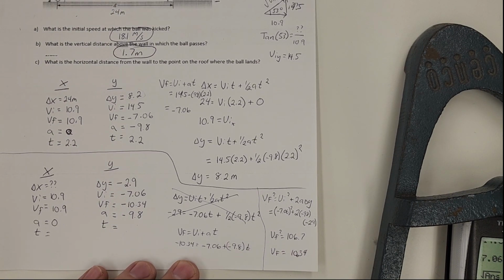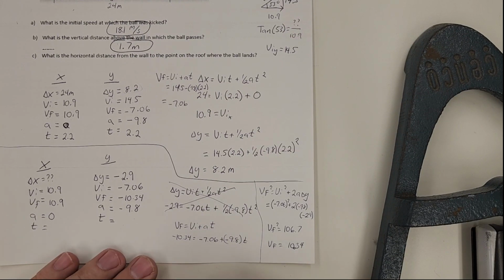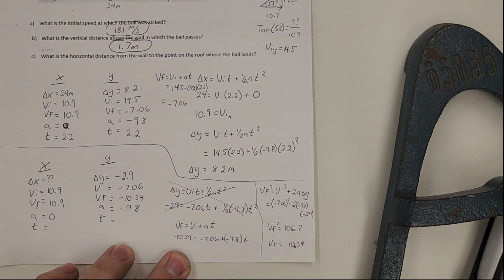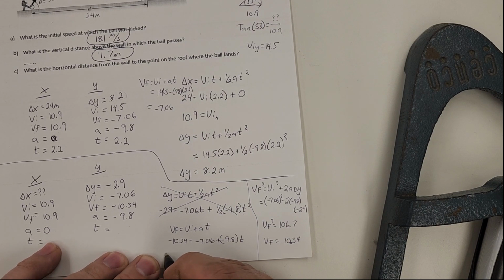So I'm going to have negative 10.34 plus this 7.06, because I'm going to add it to the other side, which means we're still going to have a negative. Plugging into my calculator, we'll have a negative 3.28.